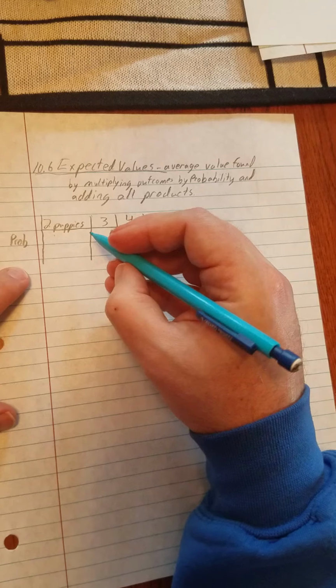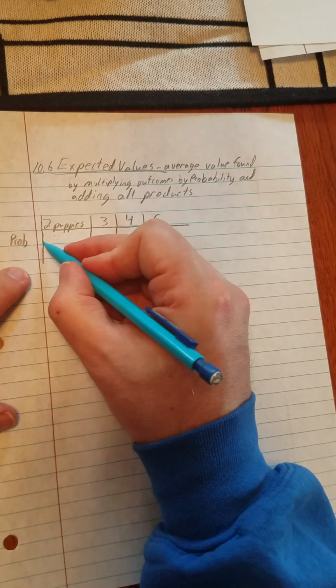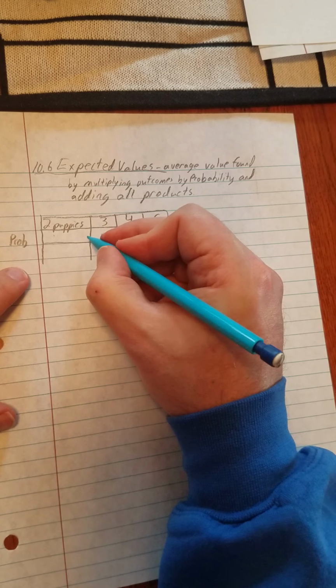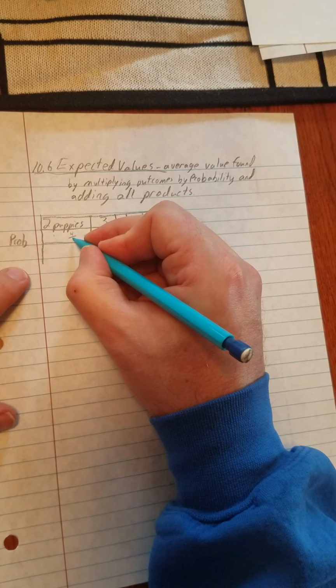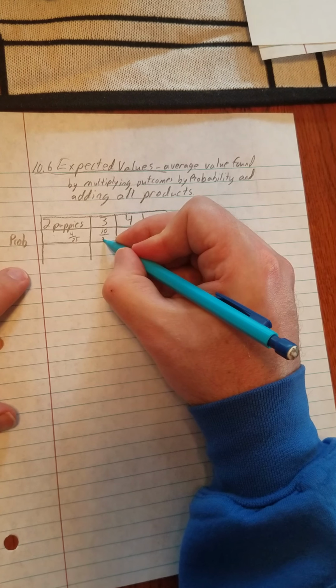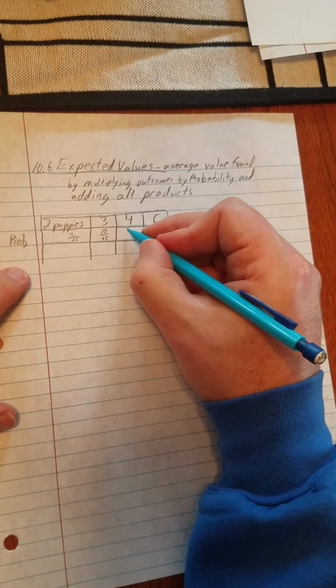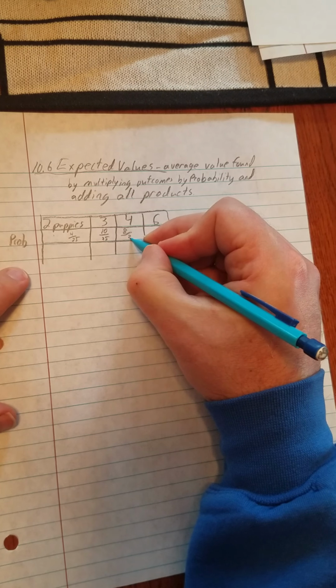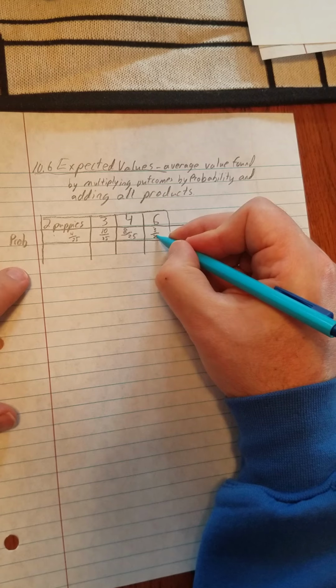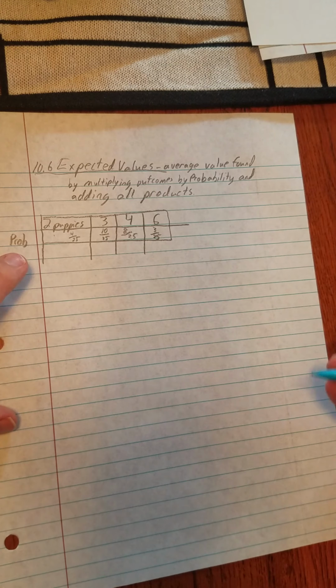And we did 25 experiments, let's say. We found that 4 of the mama dogs had 2 puppies, 10 had 3 puppies, 8 had 4 puppies, and 3 had 6 puppies. So if we added all those up, they do add up to 1.